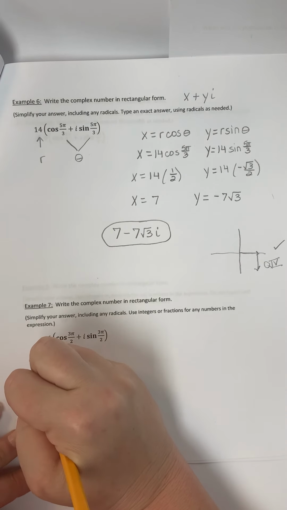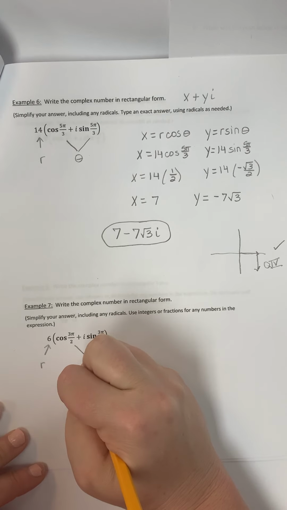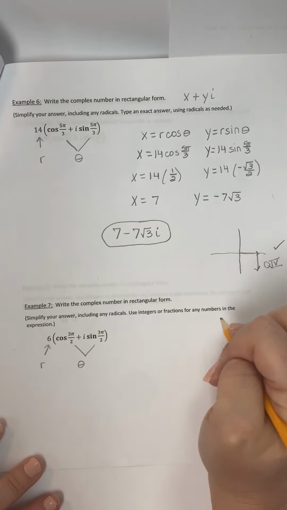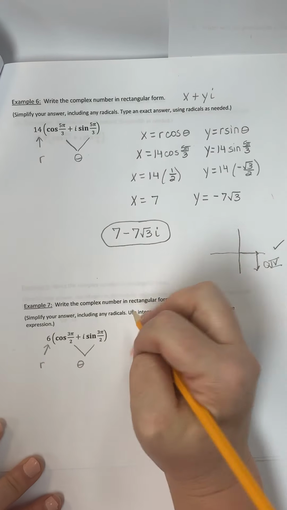Okay, here we go. We have an r and we have a theta. All right, we're going to do the same thing that we did. So we're looking for x plus yi.